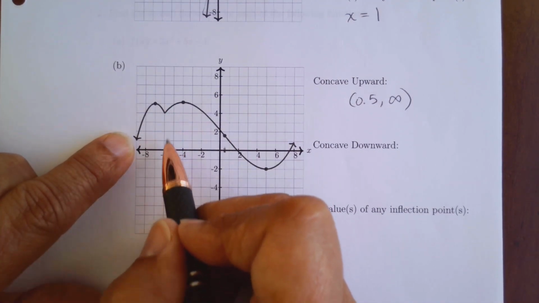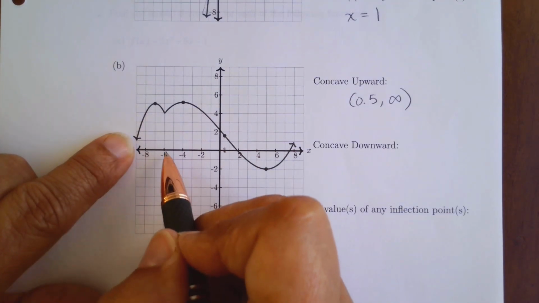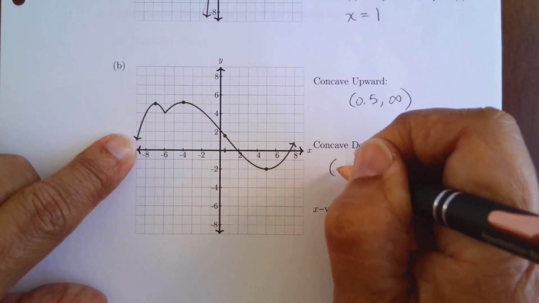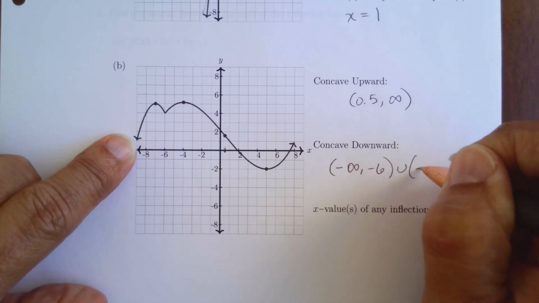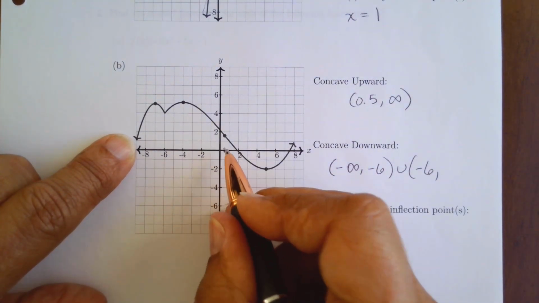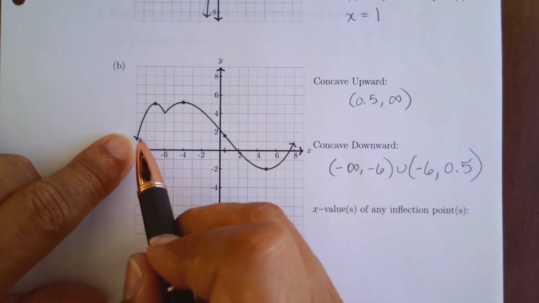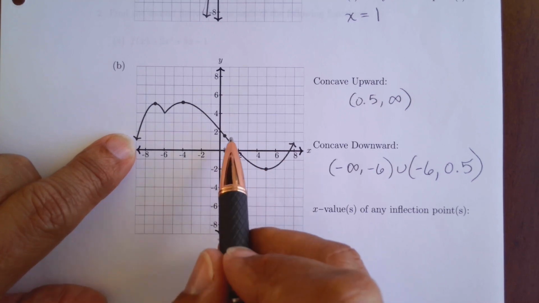But this point right here is a problem because it is not concave down right there. We don't know what's going on right there. So we're going to go from negative infinity to negative 6. Okay, and then we're going to go from negative 6 to that 0.5 again. Okay, so all of this is concave down. From here over, concave up.